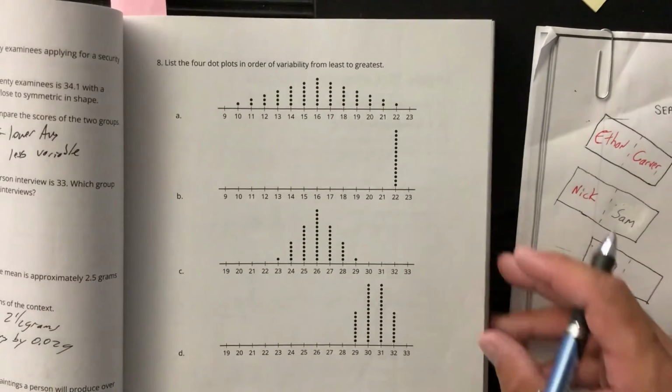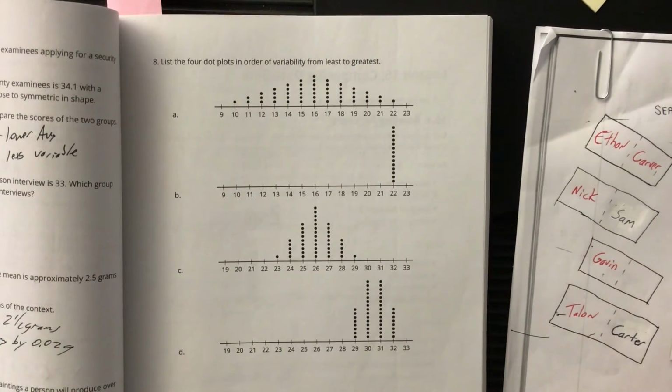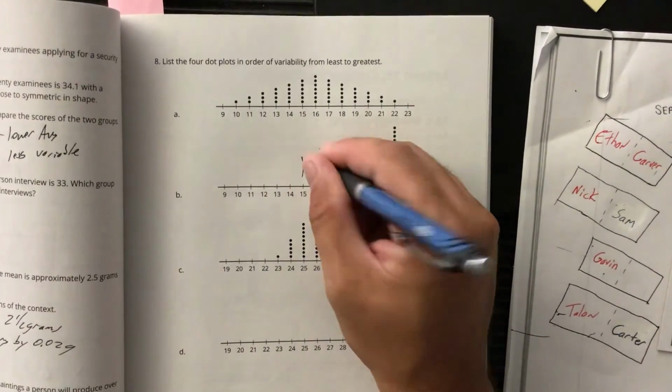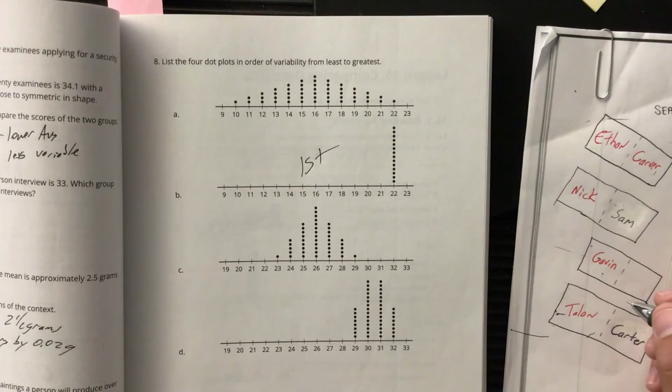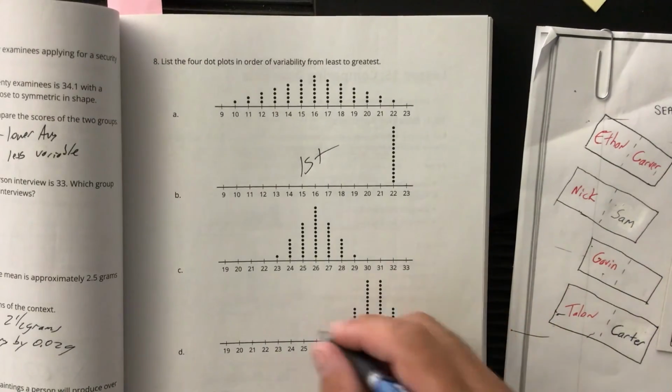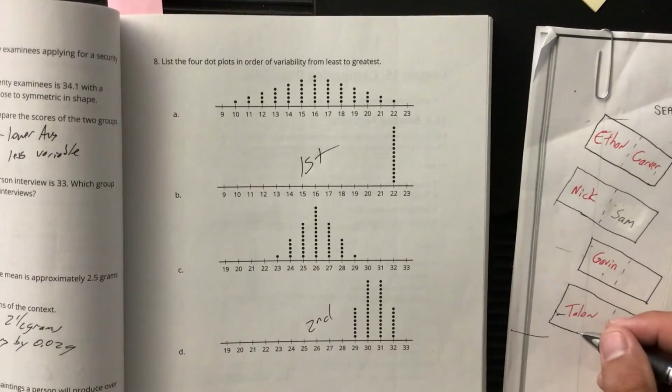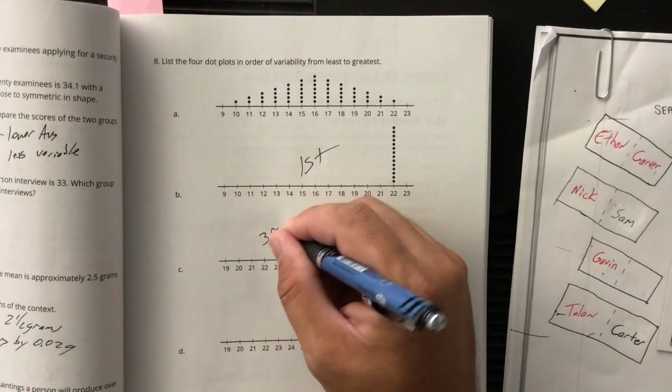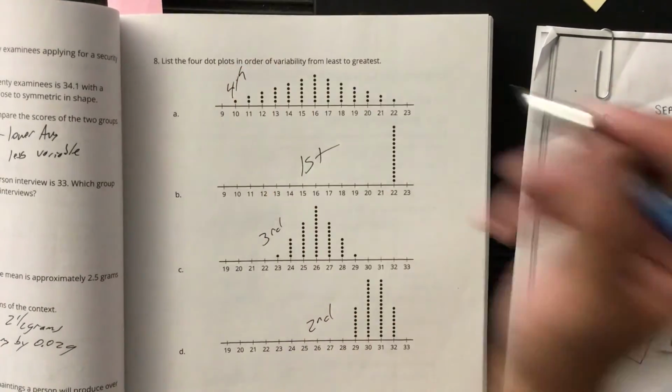And final question, putting these in order from least to greatest in variability. B. D. C. A. Looks good.